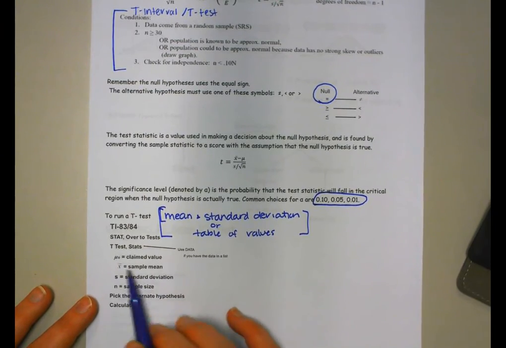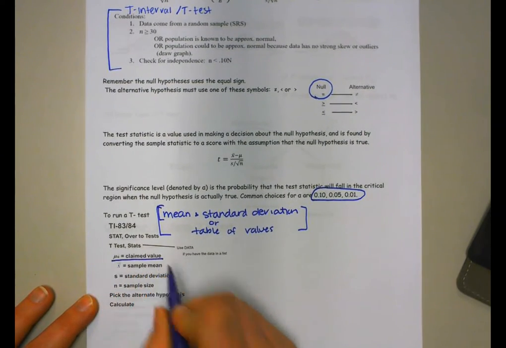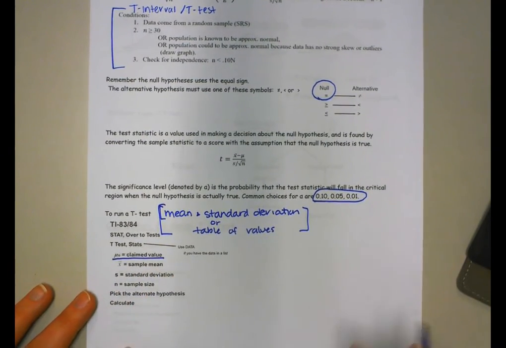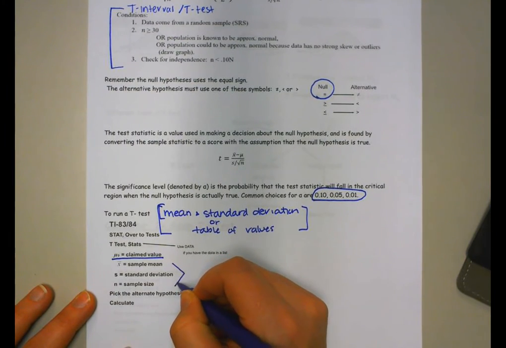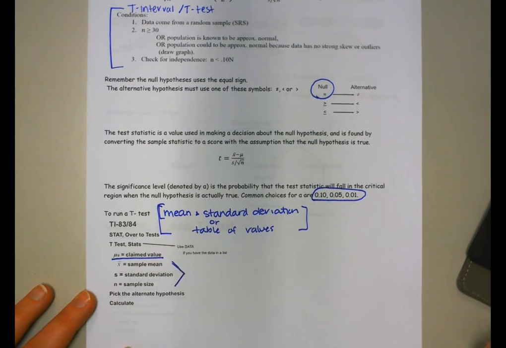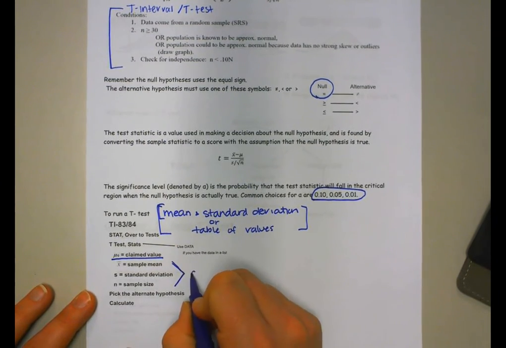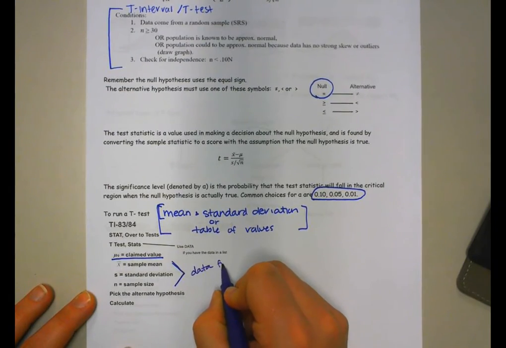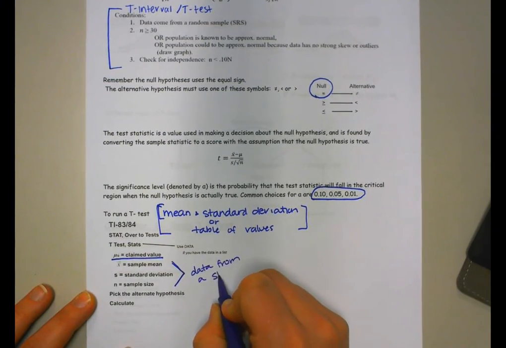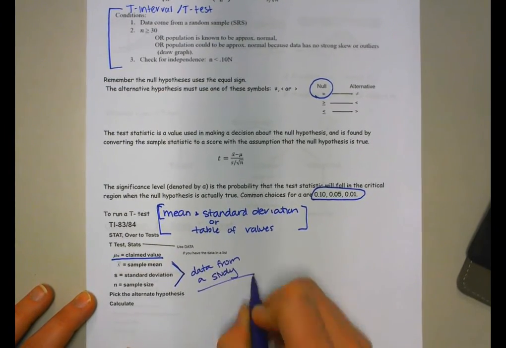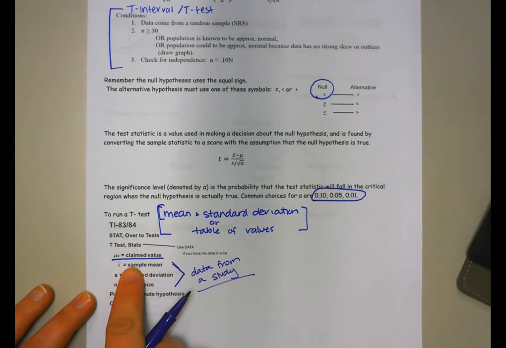The things we need are our claimed value. This value comes from whatever claim we're making. And then somebody ran a study or an experiment where data was collected. So then we have this data from a study that we're going to use to test against the initial claim.